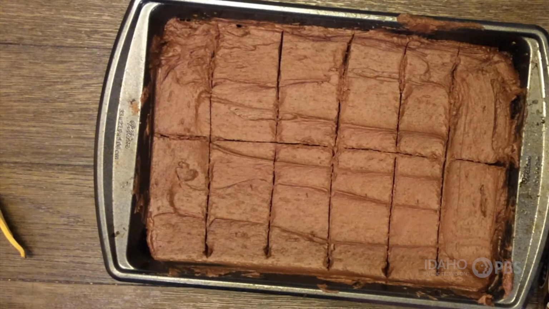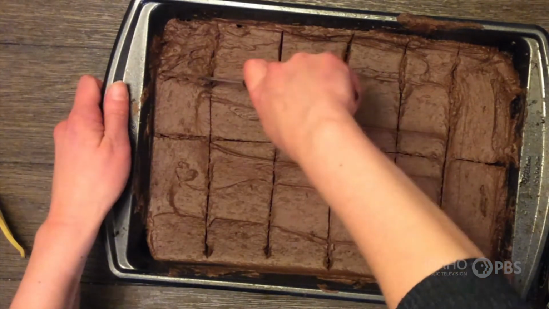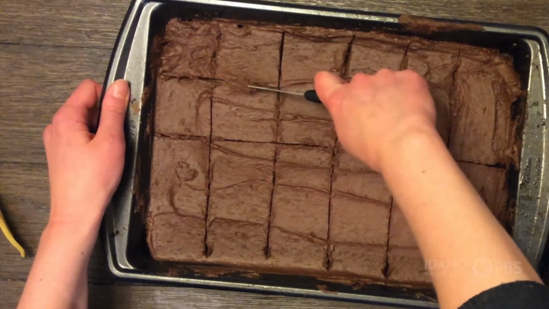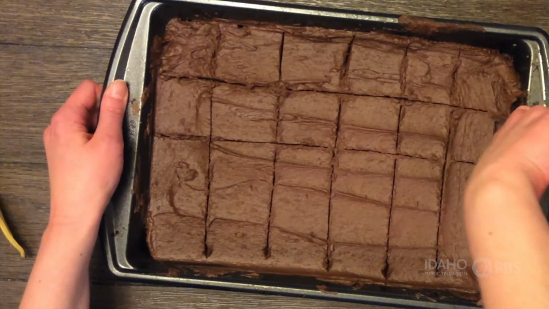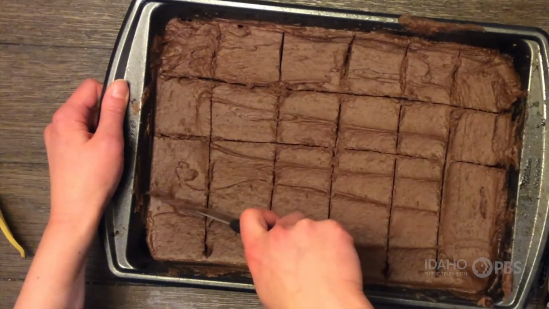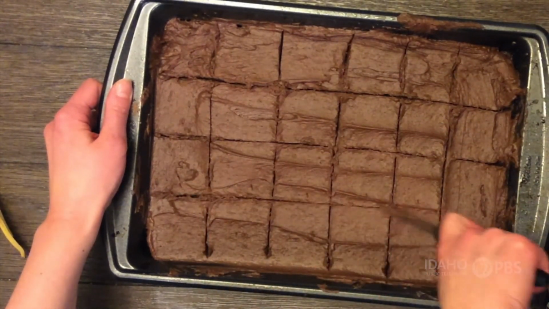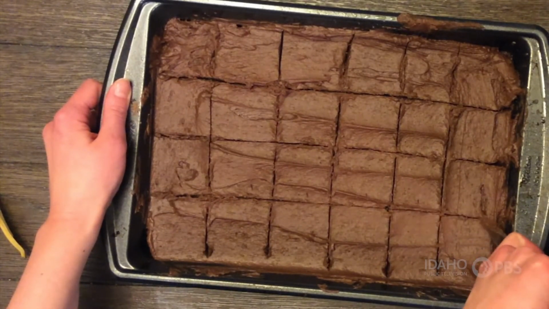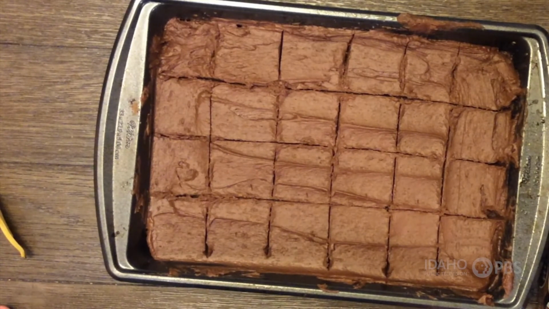Still a little too big. I think one more partition might do it. So I'm going to cut these like this. I have no idea how many equal pieces I have.